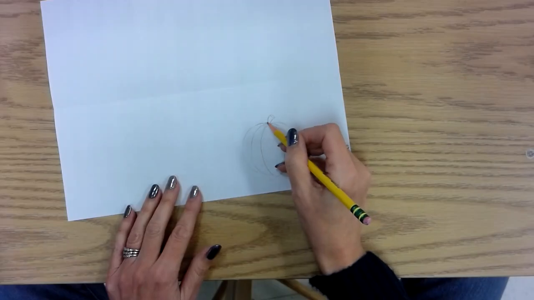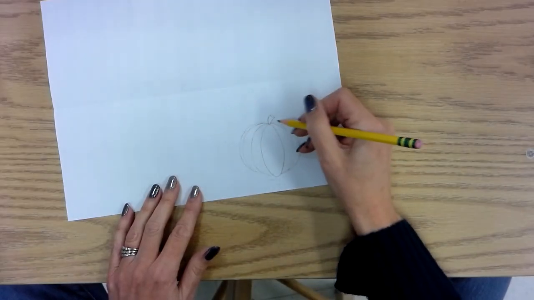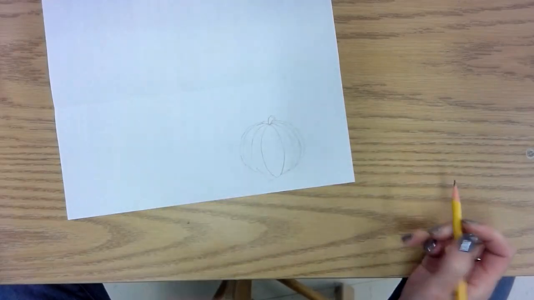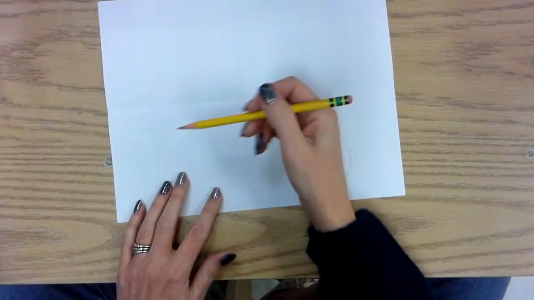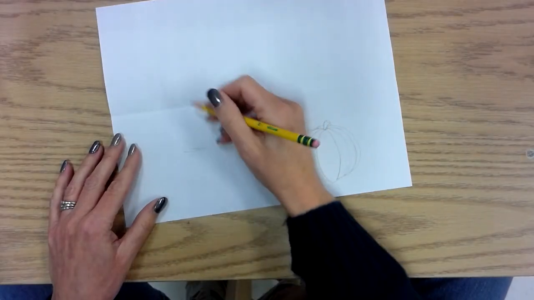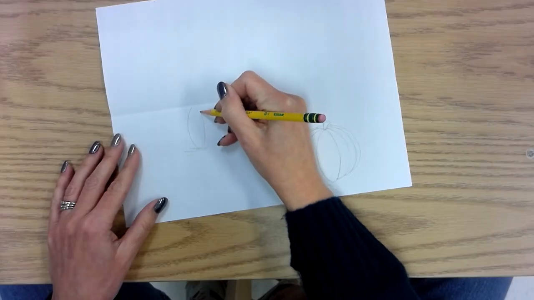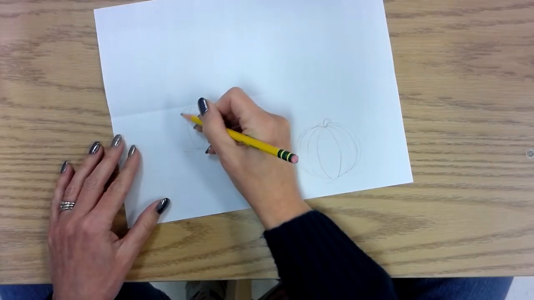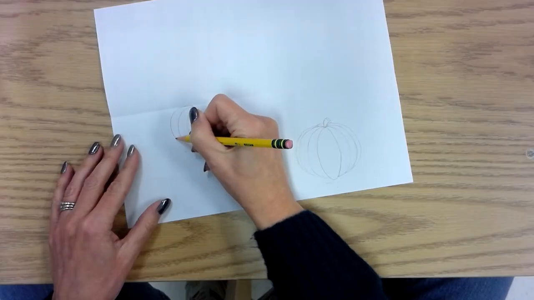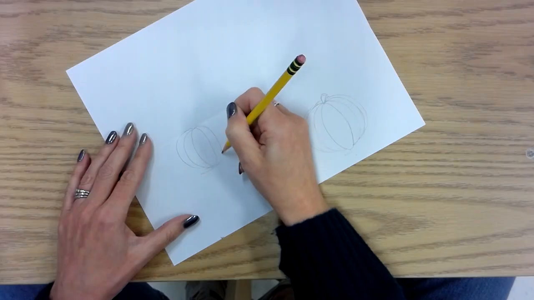If you want to make them even bigger, you can make even another side like that. And then objects higher on the page seem further away. So I'm going to do another pumpkin around right here. I'm not going to talk you through this one since I just showed you kind of how I do that. I'm just going to really quickly sketch out these pumpkins.